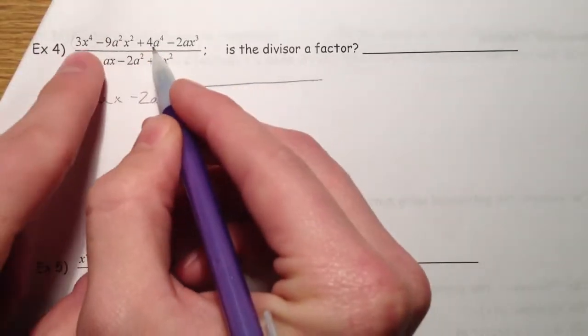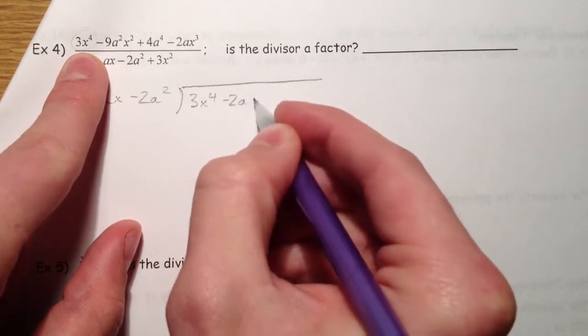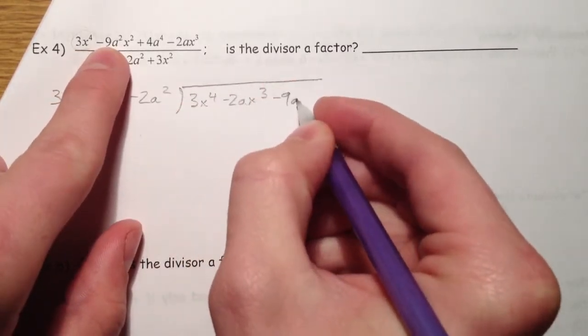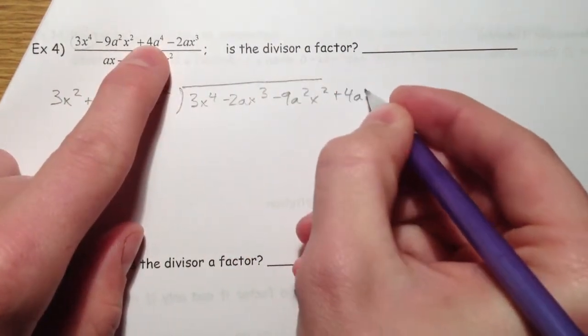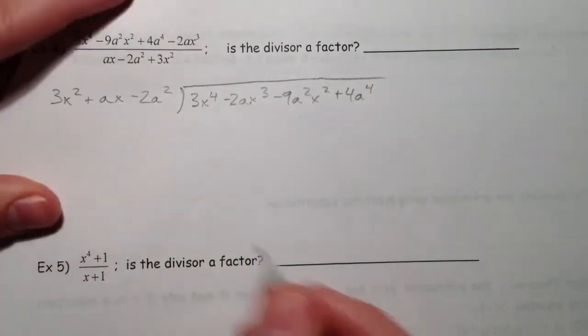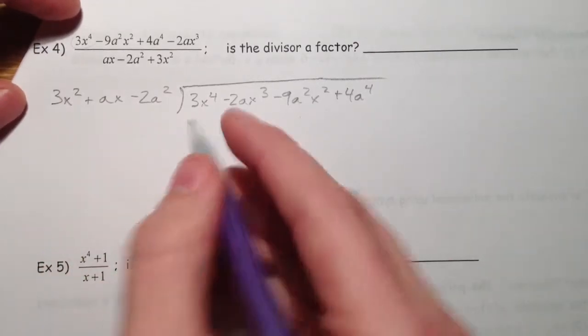And then I'm going to put the x to the fourth first, 3x to the fourth minus 2ax cubed minus 9a squared x squared plus 4a to the fourth. Feel free to skip ahead to the next if you don't want a challenge.